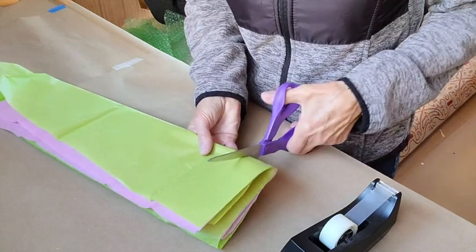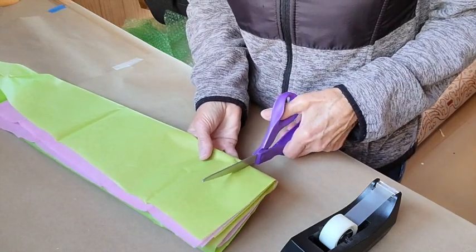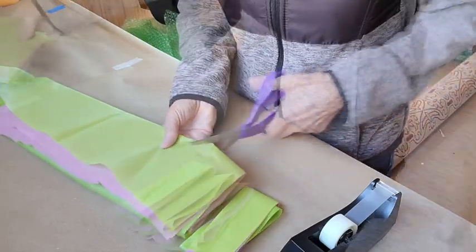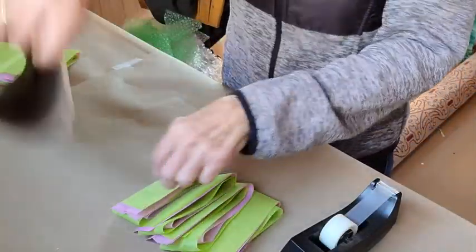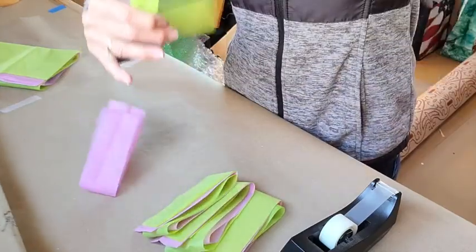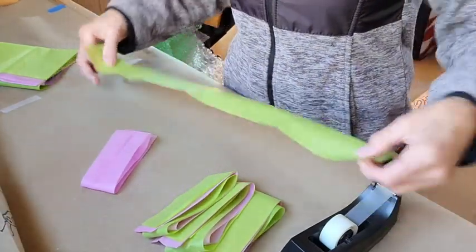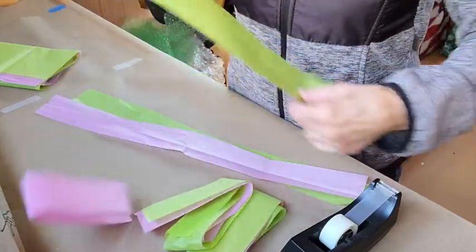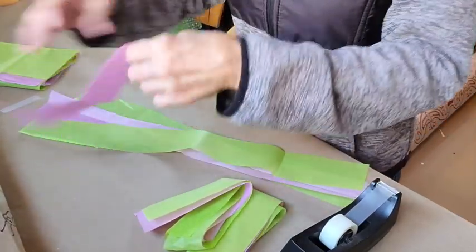There we go. And now I'm going to make them about maybe 1.5 inches. Nice big ones. All right. So now we have our very lightweight ribbons to go on the end of our windsock.